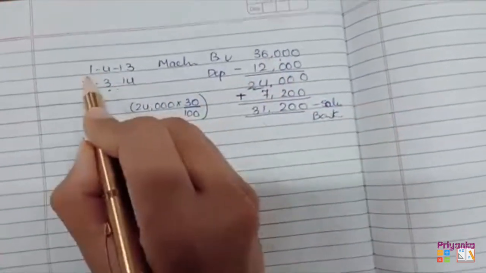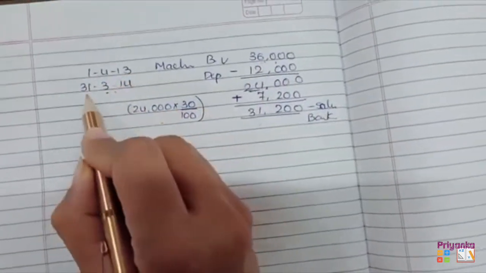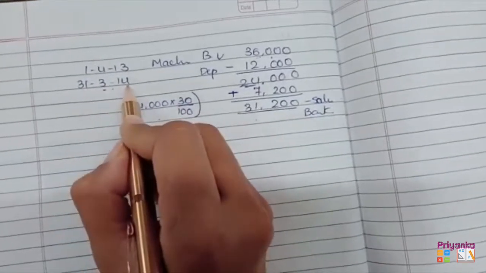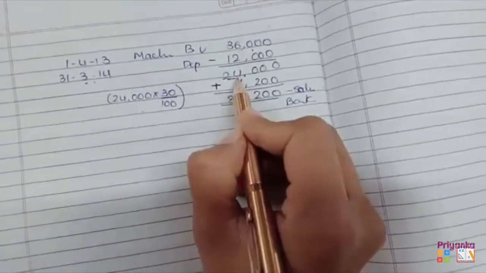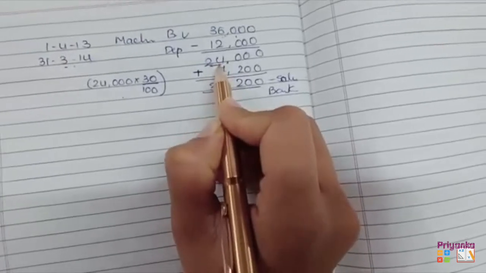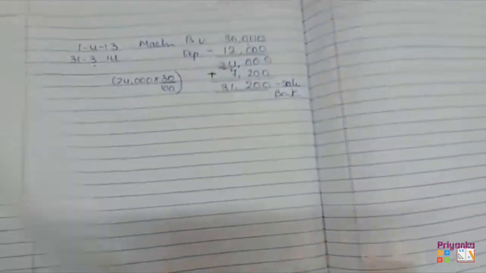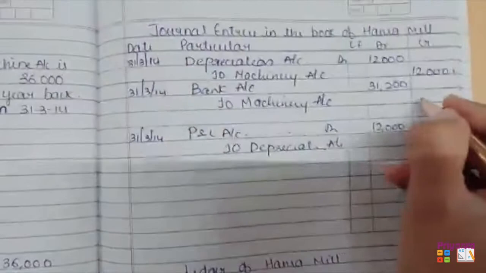The book value was on 1/4/2013. But the machine we are selling on 31st March 2014. So after depreciation, the value of the machine will be declared on 31st March 2014. The machine value was 24,000.